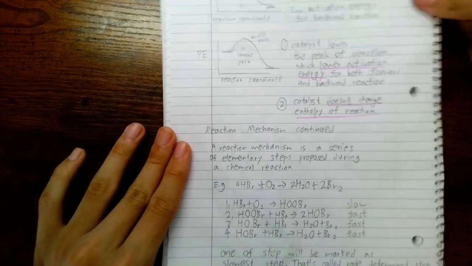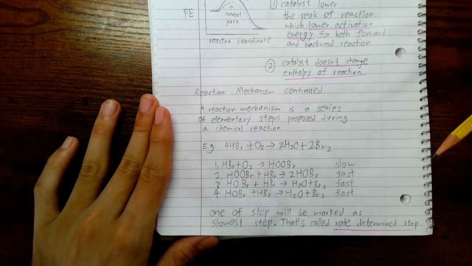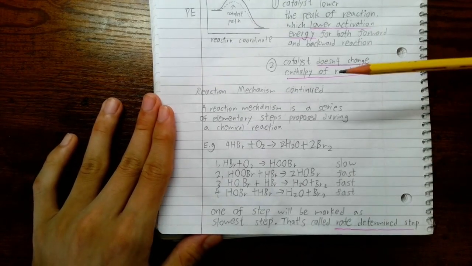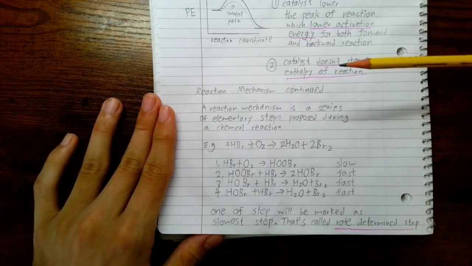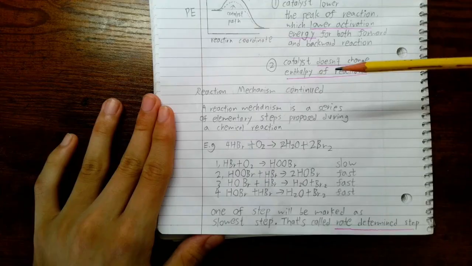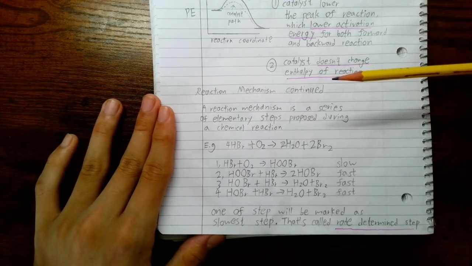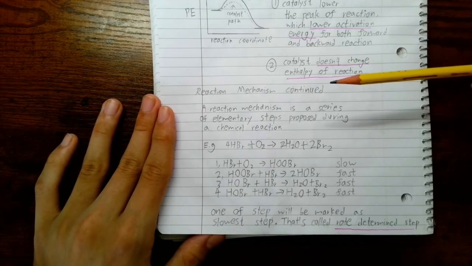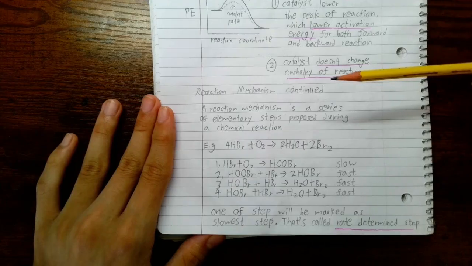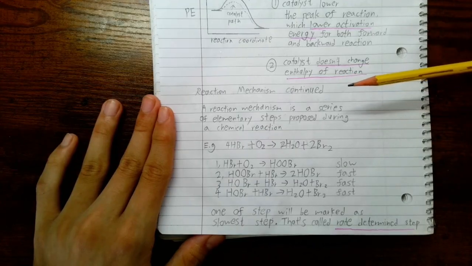Now let's continue to talk about reaction mechanism. We talked about how reactions are basically collisions between molecules. We need to have both the correct orientation and sufficient energy for the reaction to take place. Let's talk about more exactly what a reaction mechanism is. A reaction mechanism is a series of elementary steps that is proposed during a chemical reaction.